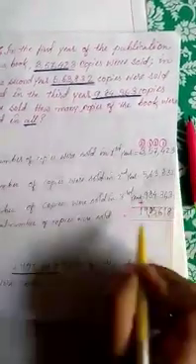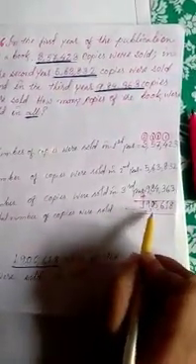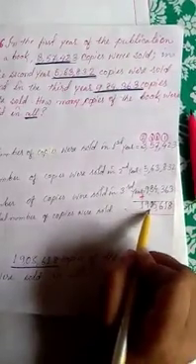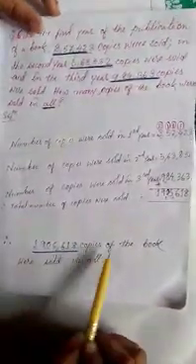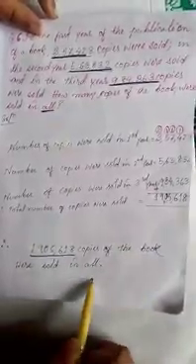So 2, 3 plus 2 is 5, and 5 is 10, 10 plus 9 is 19. So this is our result: 19 lakhs 5,618. So the total copies of the book sold is this much in all. Alright students.